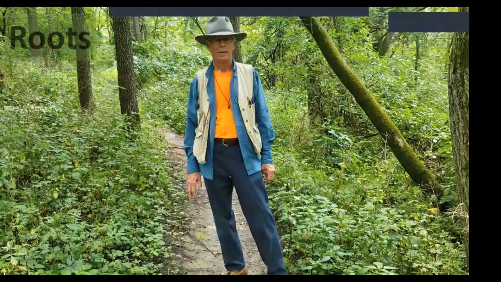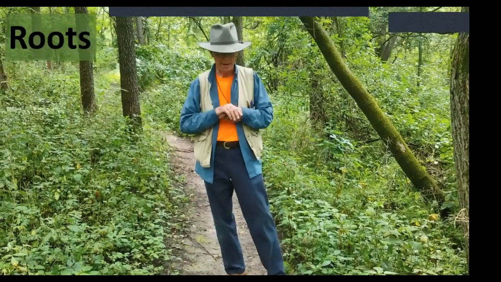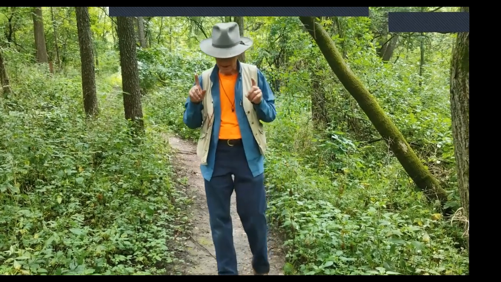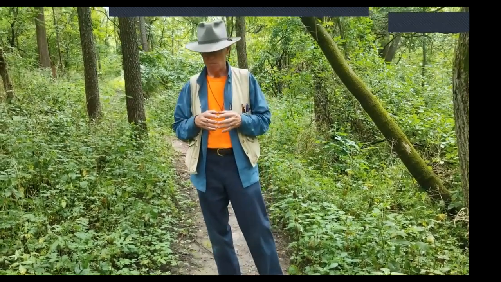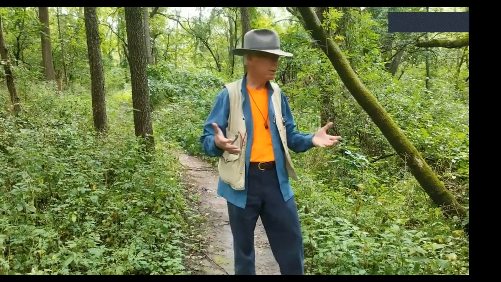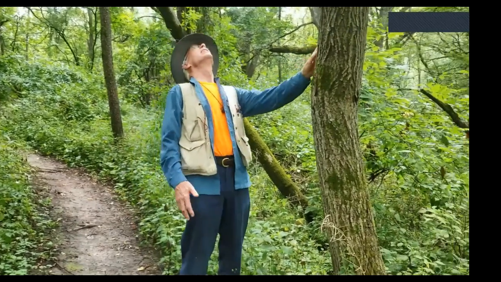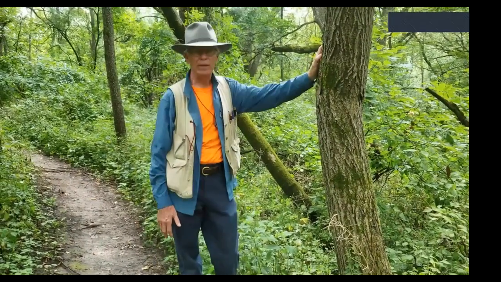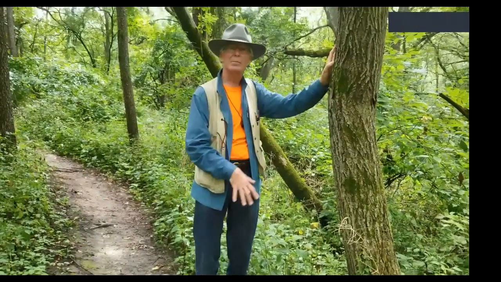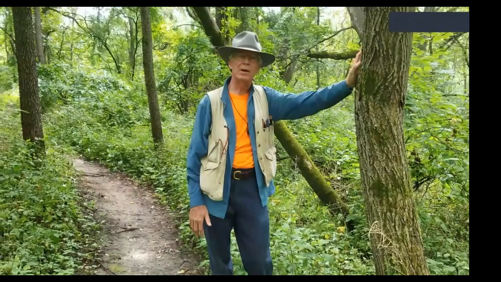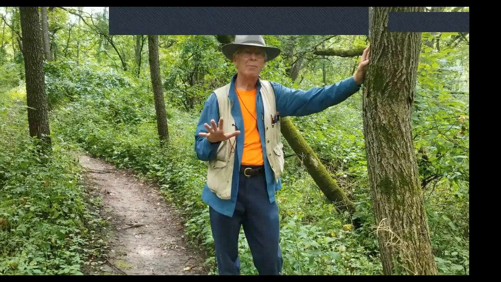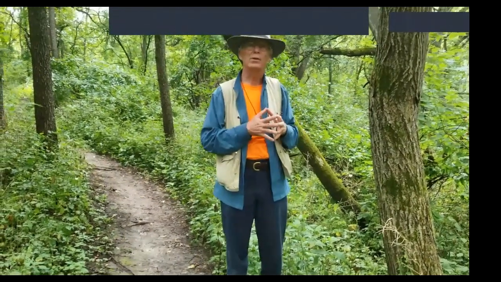All right, I want to talk about roots right now. A very important part of trees, obviously, but I want to dispel a very common mistake people make about trees. They think that because the tree, like this basswood, is 30, 40 feet tall, that its roots go down into the ground some similar distance, and that's not really the case at all. The roots and the top are totally differently shaped because they grow in very different environments and they're doing very different things.